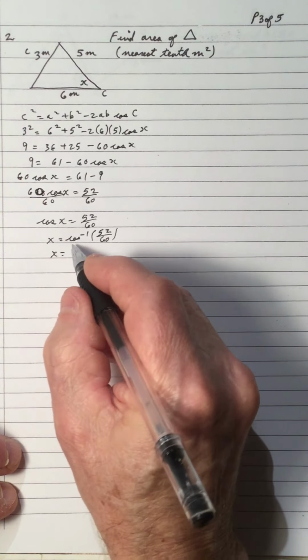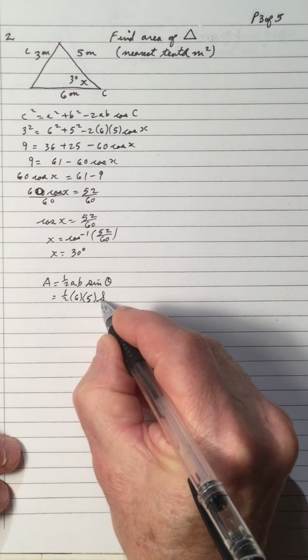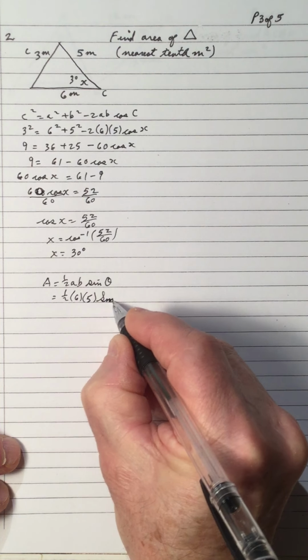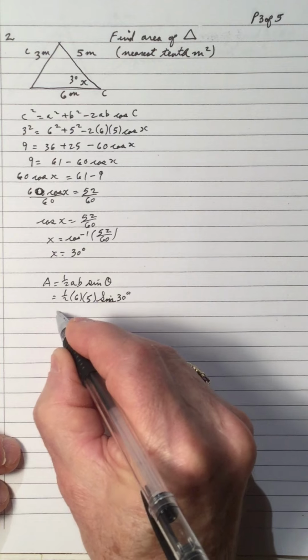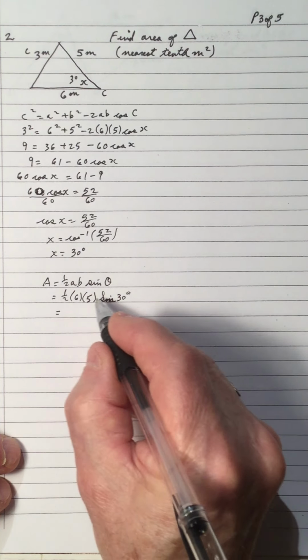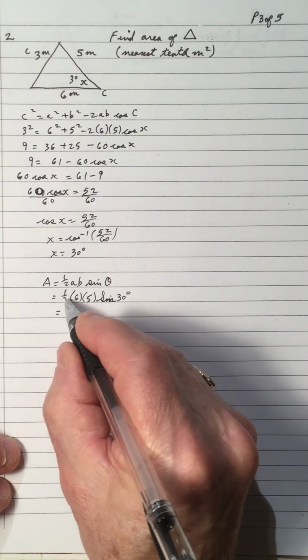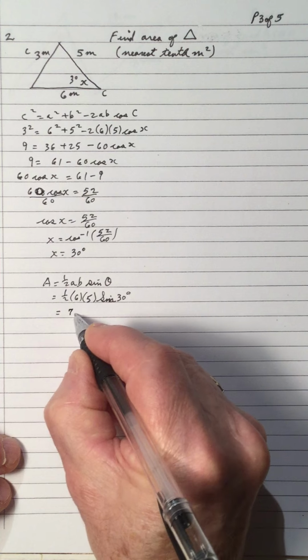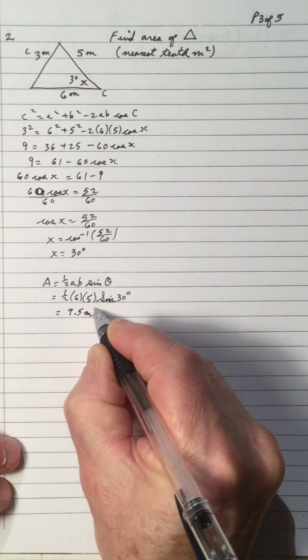So a half of, if you want to say that A is 6, B is 5, sine 30, and the sine of 30 is a half, so a half times a half times 30, that's 30 divided by 4, so it's 7.5 square meters.